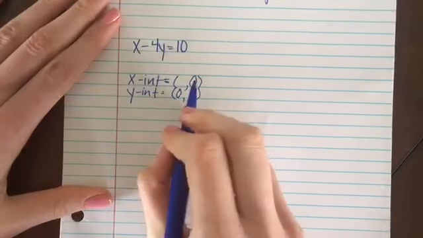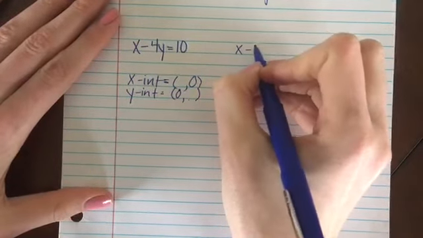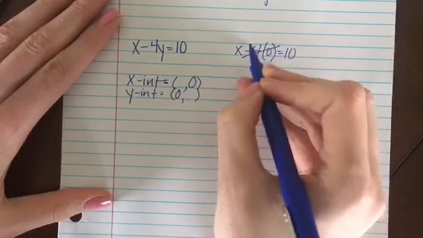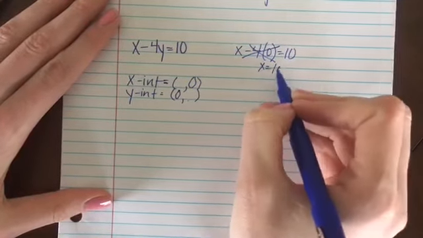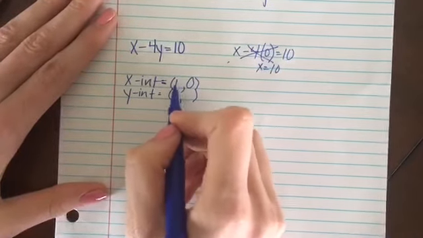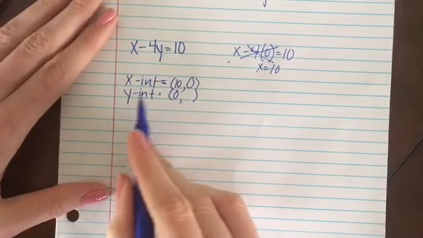So I'm plugging 0 in for y. So we have x minus 4 times 0 equals 10. This whole thing goes away, and we have x equals 10. Notice we didn't have to solve here because there was no coefficient on x. So we have 10, 0 as our x-intercept.